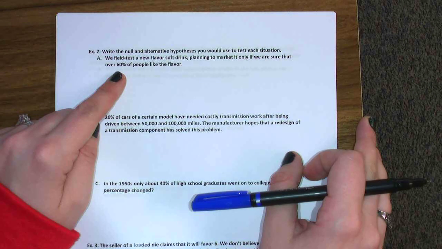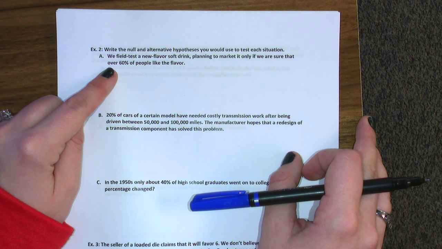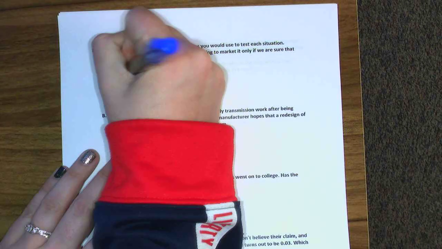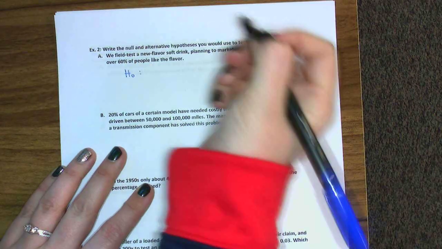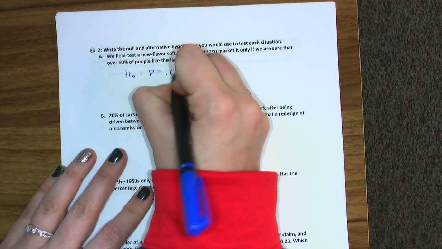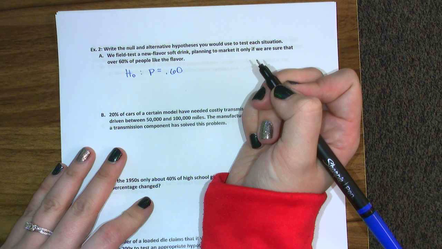Pretty much always the number that's given to you about that percentage is what we're dealing with. So our null hypothesis for this one is p is equal to 0.60. And then we have to look for keywords when we're deciding if we're doing a right tail, left tail, or two-tailed test.